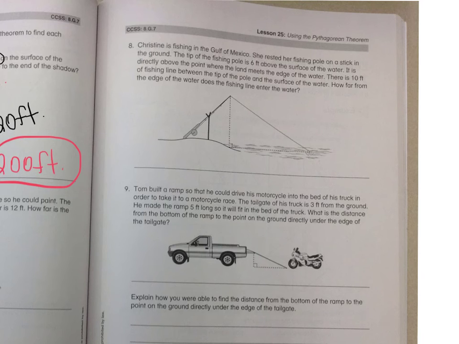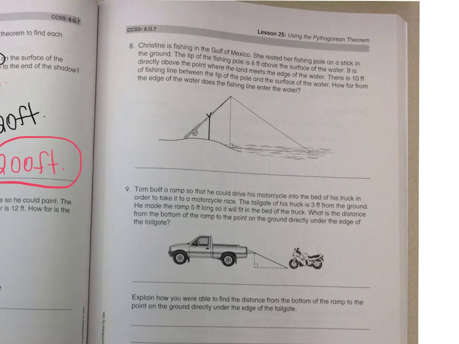Number 8, you should have gotten 8 feet. Number 9, there are a number of possible answers, but anything close to 4 feet would give you the correct answer.